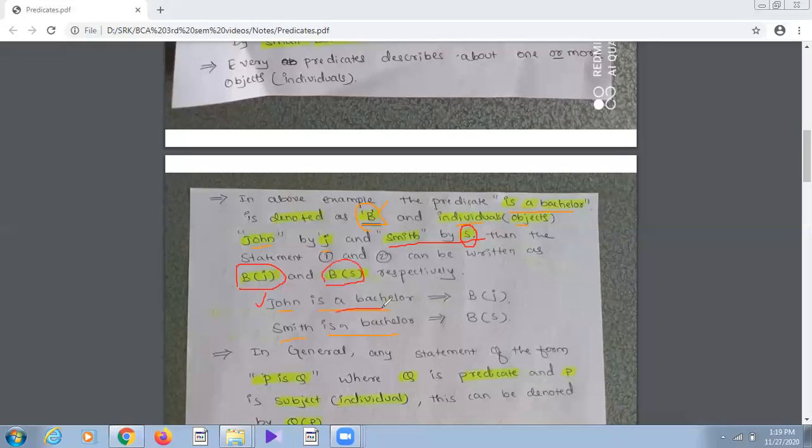Here, is a bachelor is a predicate, and the predicate will be denoted as B, and this will describe the object. That's why the object will be written in parentheses.